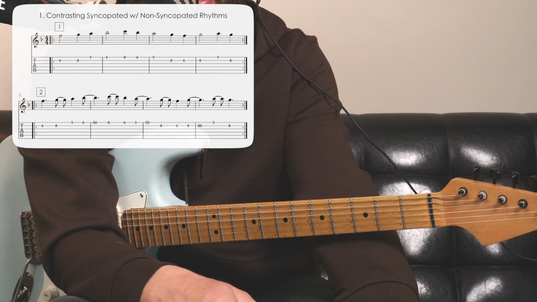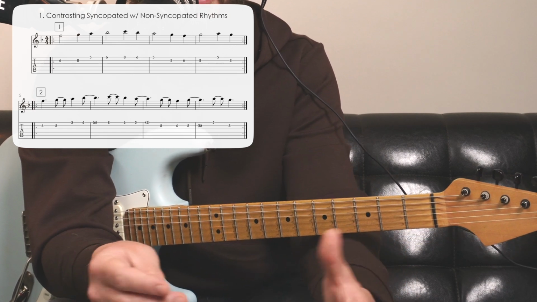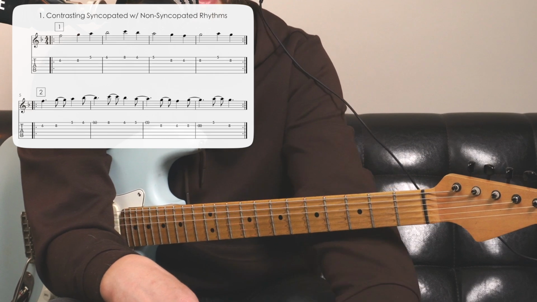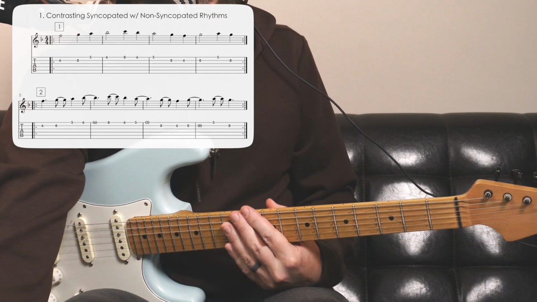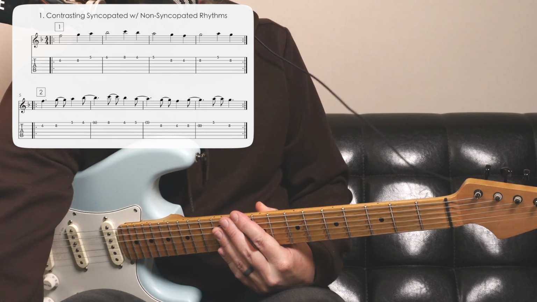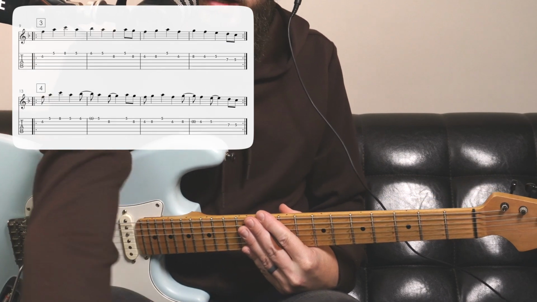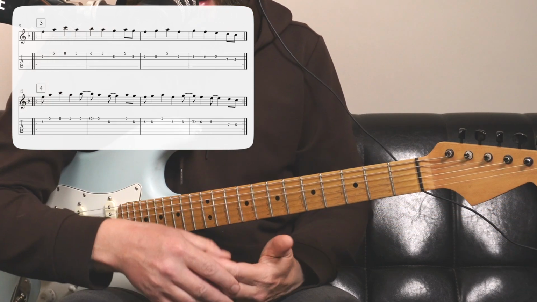So I've got one more example to demonstrate the contrast between syncopated and non-syncopated rhythms. Another one, very simple example, and the syncopation, again, works wonders for it. So I'm going to slow back down to 100, and we'll give this a try.